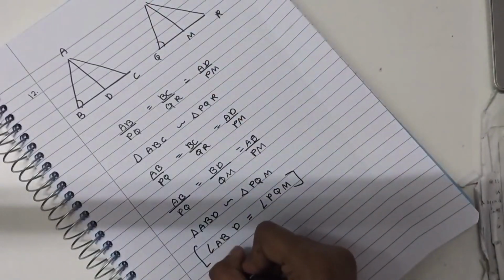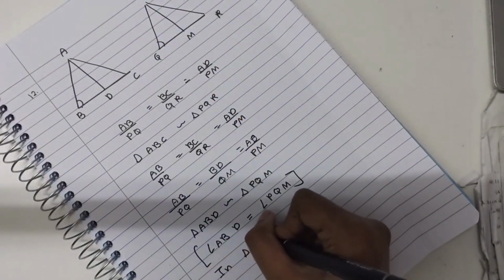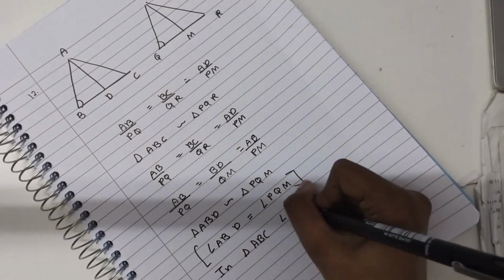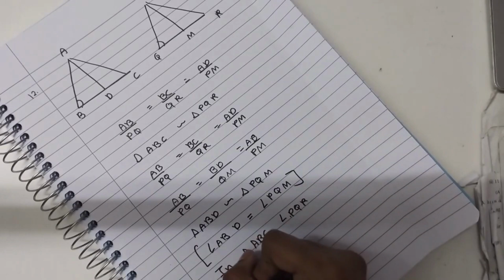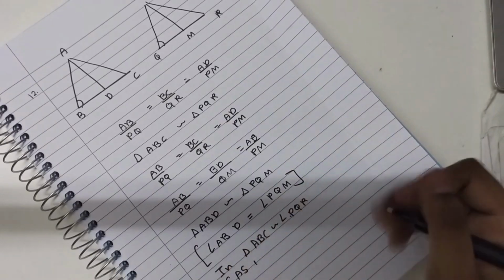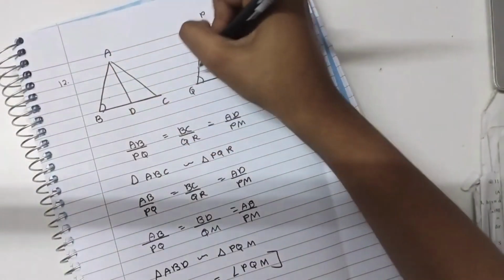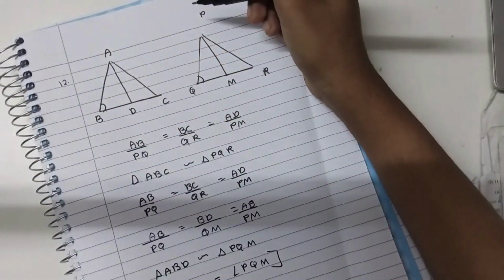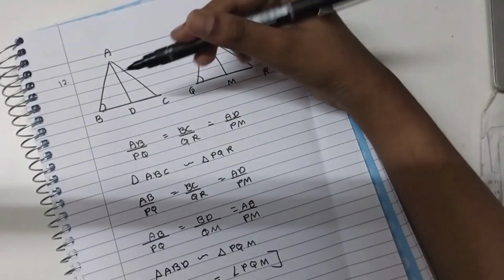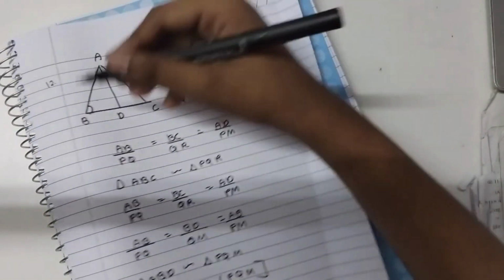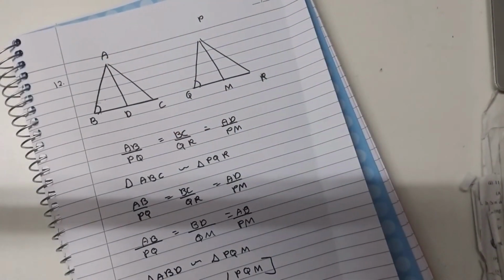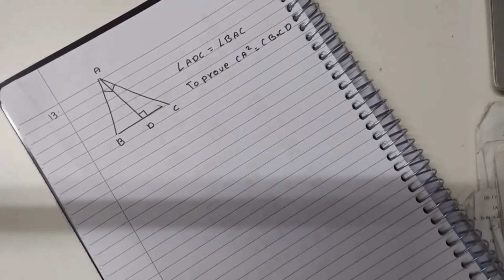So in triangle ABC and triangle PQR, we can say that by the SAS property they are similar, because angle B and angle Q are equal, and it's already given that AB by PQ is equal to BC by QR. So since we've proved that angle B is equal to angle Q, we can say that by SAS they are both similar.